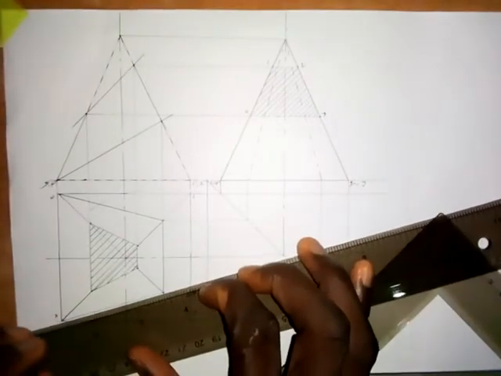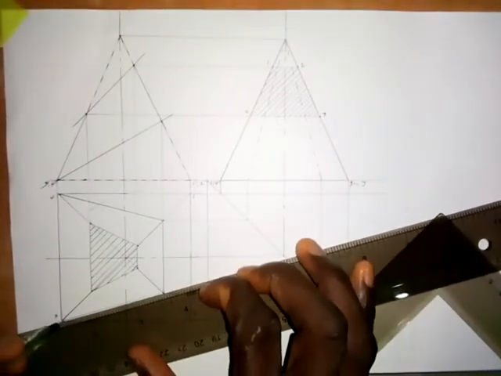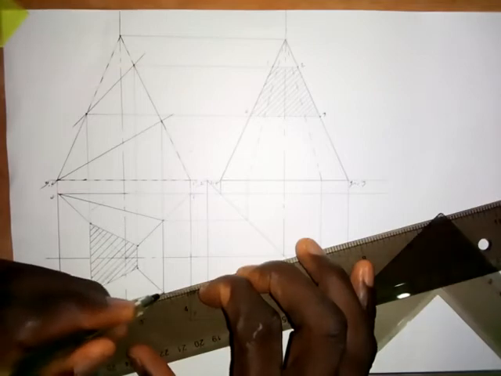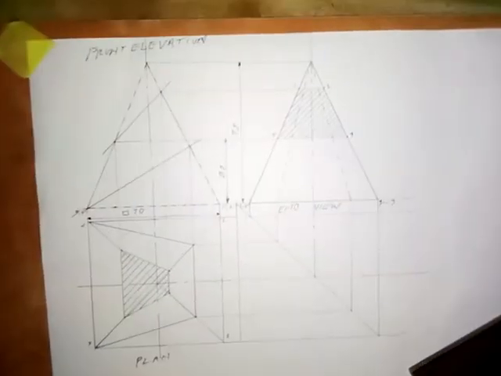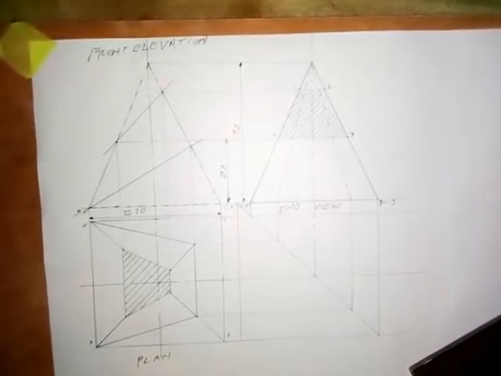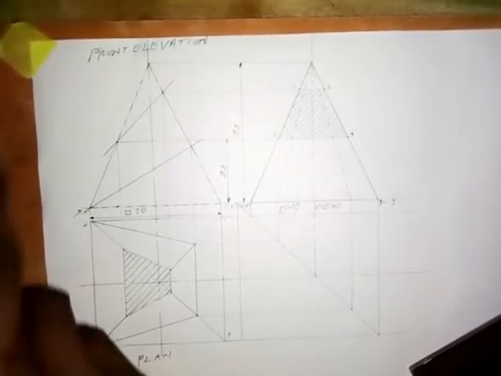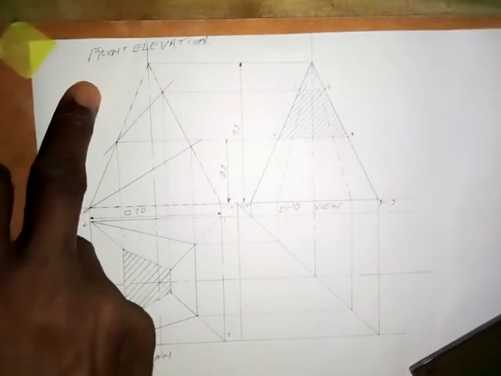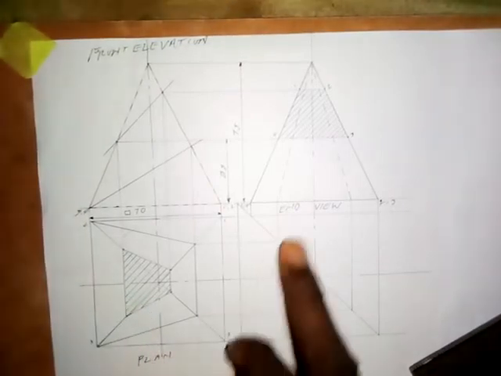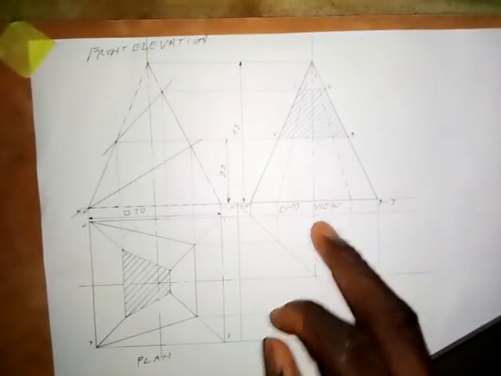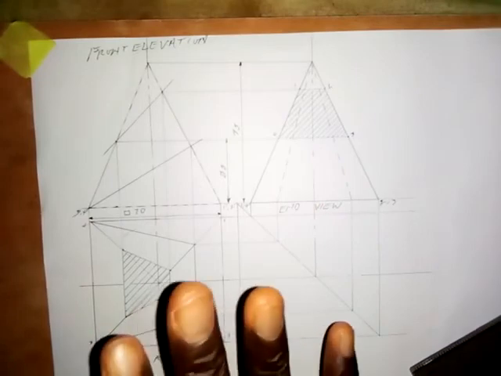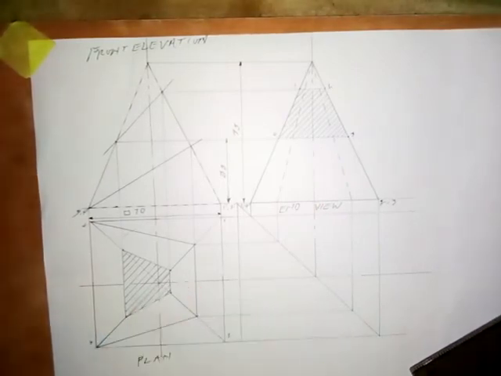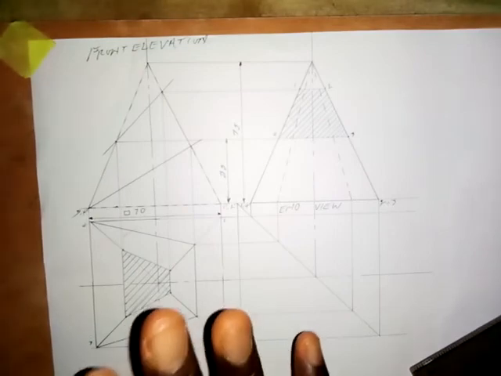We show the dimensions on them and we name them. So the various parts have been labeled and dimensioned. This is the front elevation, this is the plan, and this is the end view. So the solution to this problem is as simple as I've shown it here.